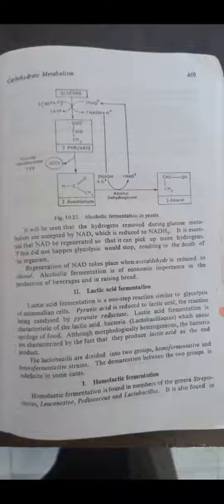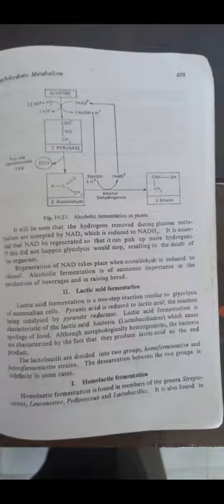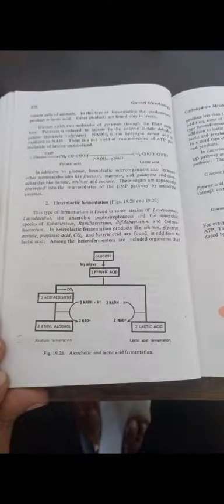The homofermentative lactic acid bacteria are members of the genera Streptococcus, Leuconostoc and Lactobacillus. It is also found in animals. In this type of fermentation, the predominant product is lactic acid, that is, a single fermentation of lactic acid occurs, and predominantly we get lactic acid. The other products are formed only in traces or small quantities.